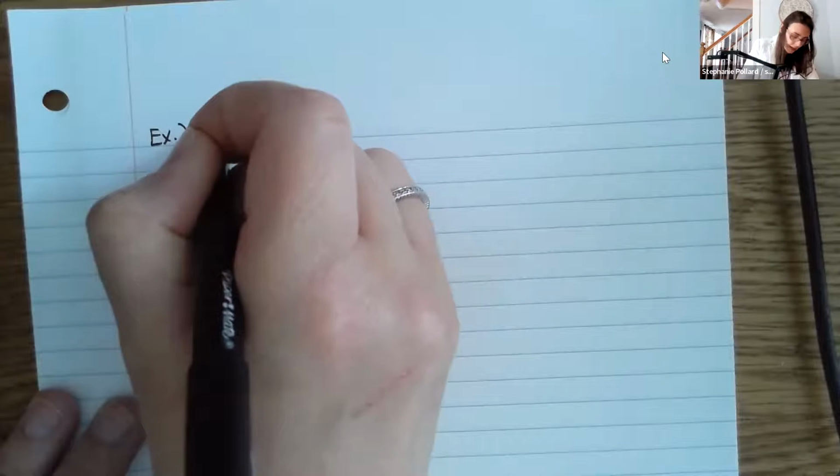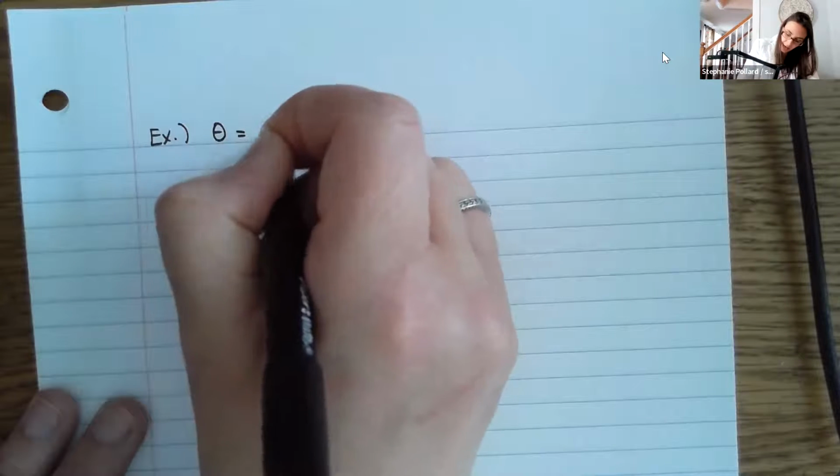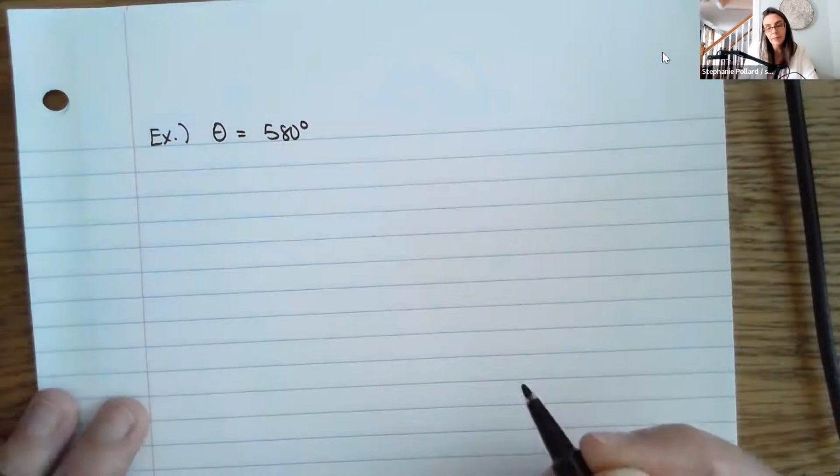I went into a couple more examples with these reference angles. So the ones we saw so far were between 0 and 360 degrees or 0 and 2 pi. What if you have something that's beyond that? So let's say, for example, I had something like theta equal to 580 degrees instead.